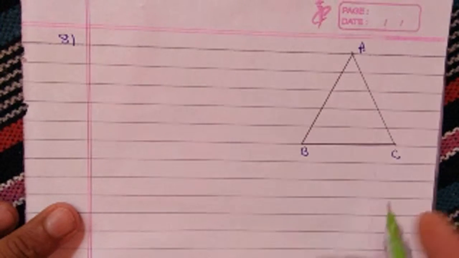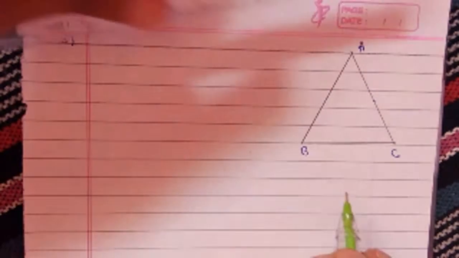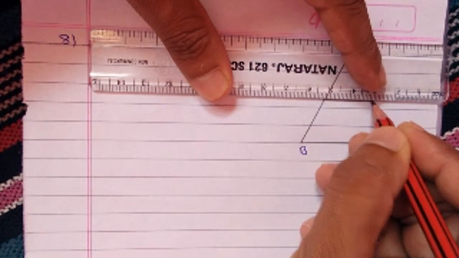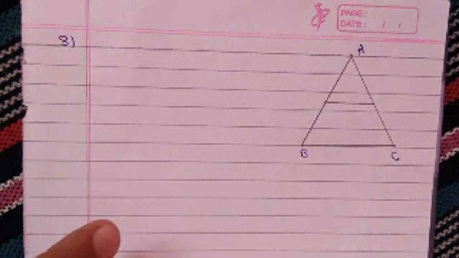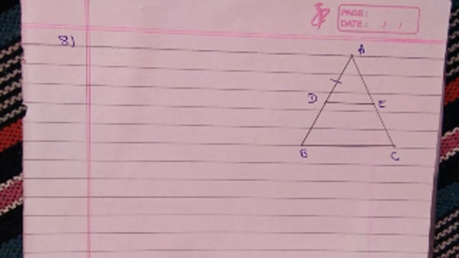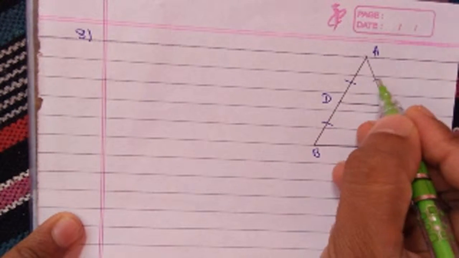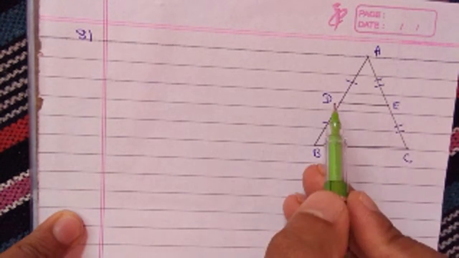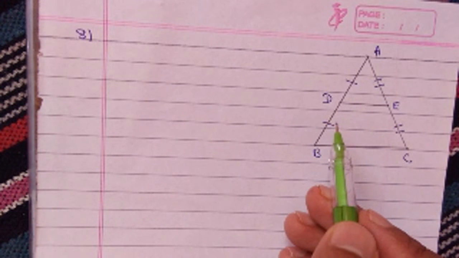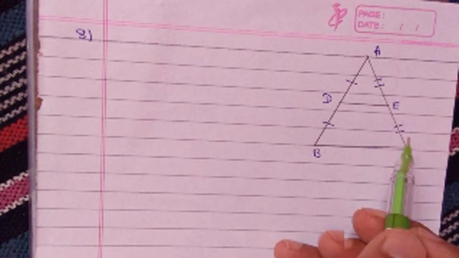I'll consider these as the midpoints of these two sides and join them. I'll name them D and E. So AD equals DB, and AE equals EC, because D is the midpoint of AB, so length AD is the same as length BD, and E is the midpoint of AC, so AE equals EC.